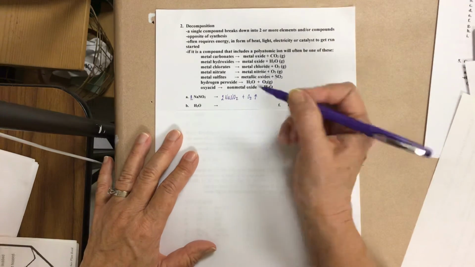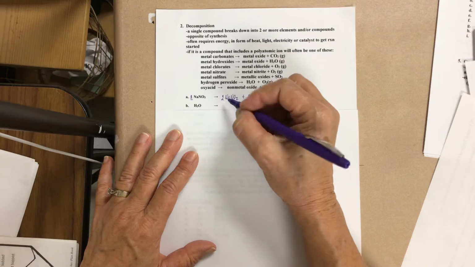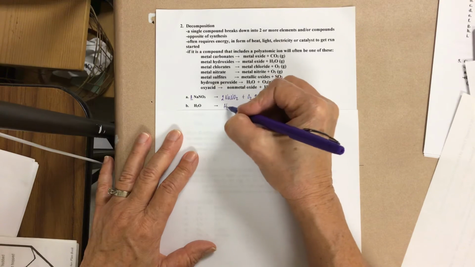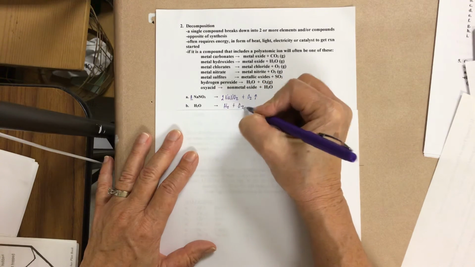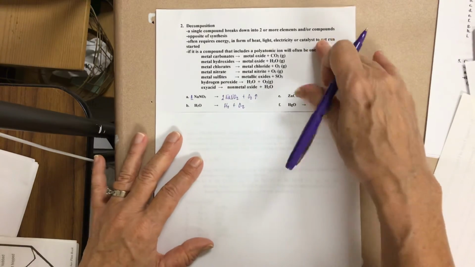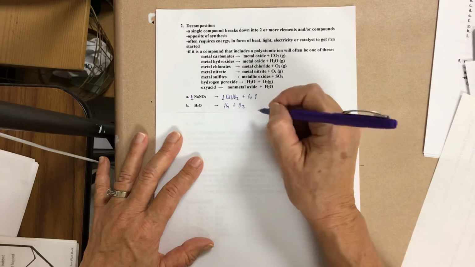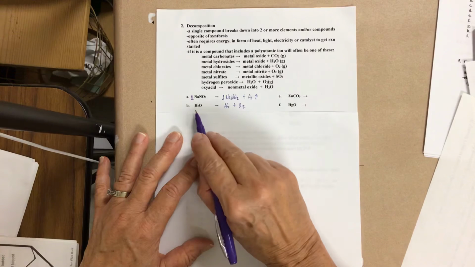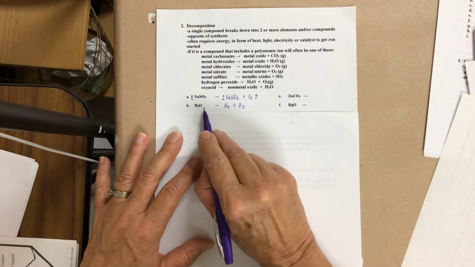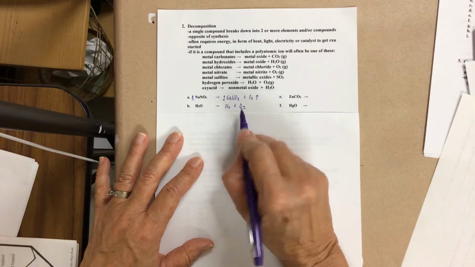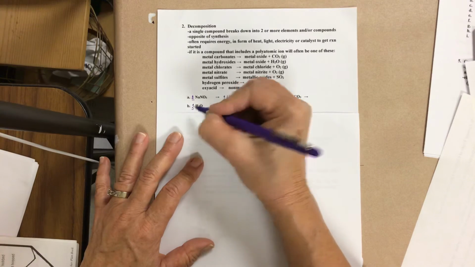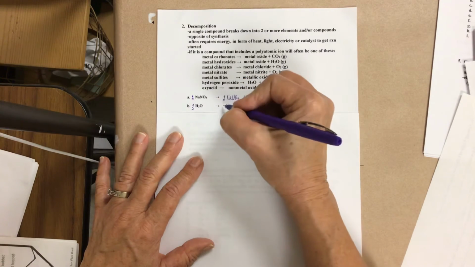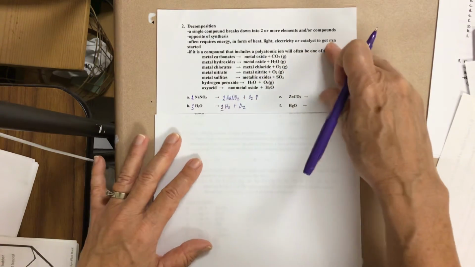Okay, H2O, simple. All it can break down into is H2 and O2, hydrogen gas and oxygen gas. So you can put an arrow up on both of them or G after them. So we have 2 hydrogens. We have 1 oxygen, 2 oxygens, so we know we're going to put a 2 here. That changes our hydrogen, so we're simply going to put a 2 here.